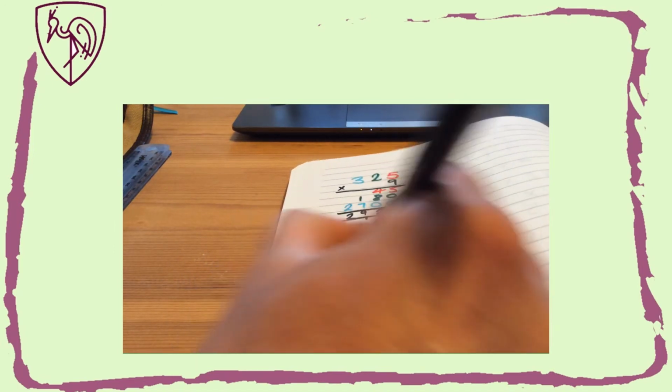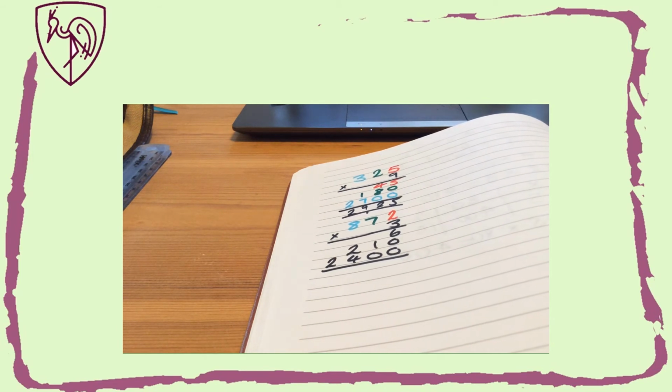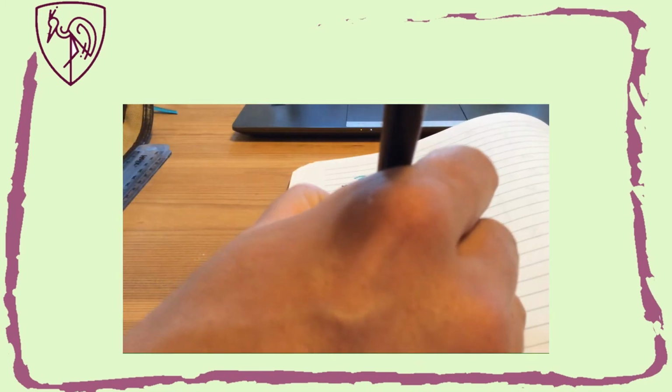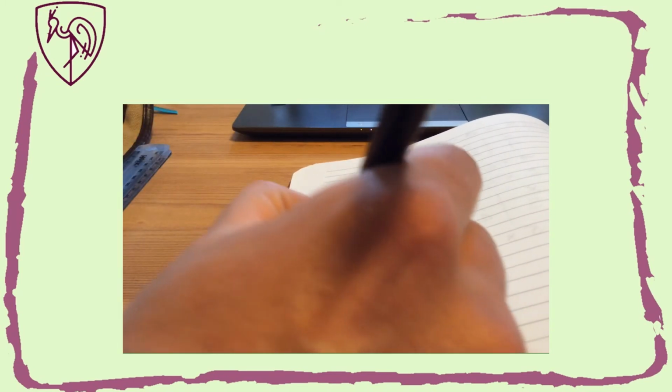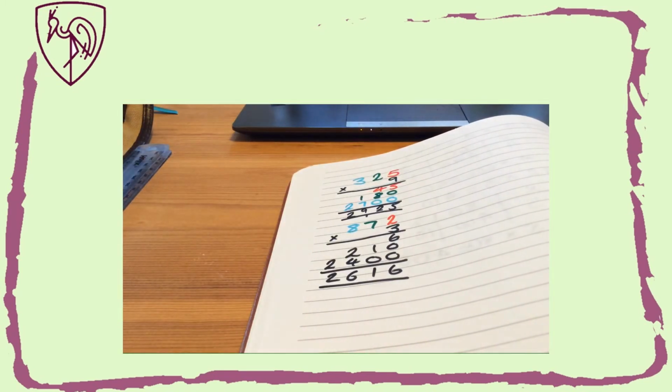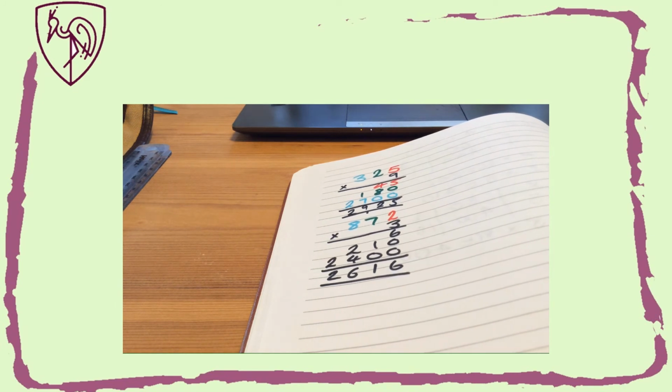100 times greater. And it's remembering to move those digits up to make them 10 times greater, and moving them up 2 places to make them 100 times greater. So that's tricky with this method. Finally, adding up our ones, adding up our tens, and adding up our hundreds to find a total of 2,616.